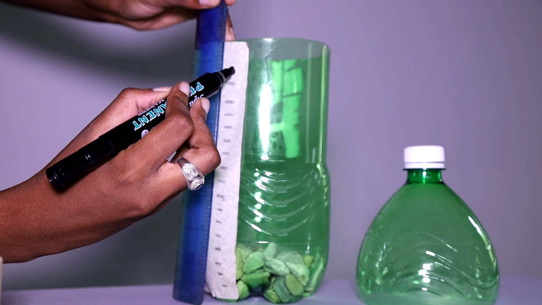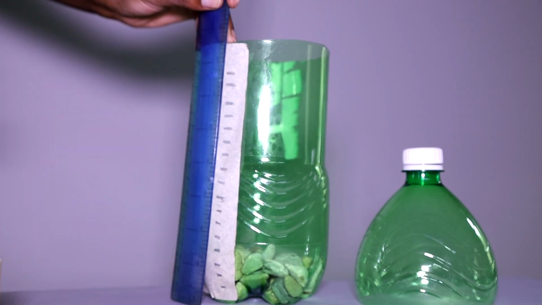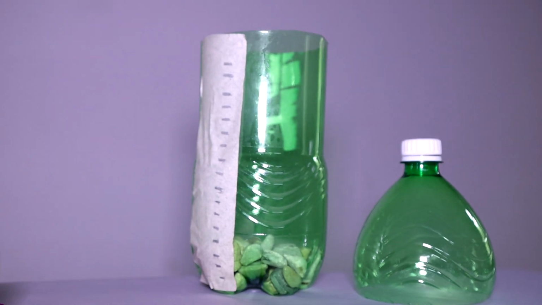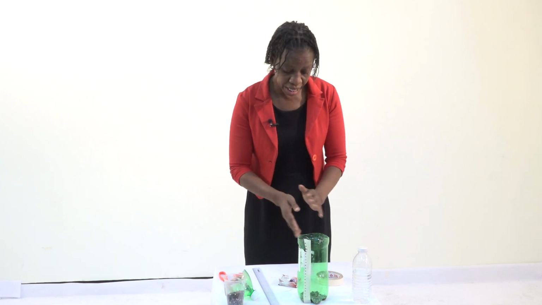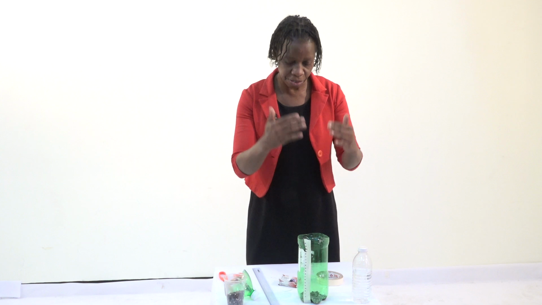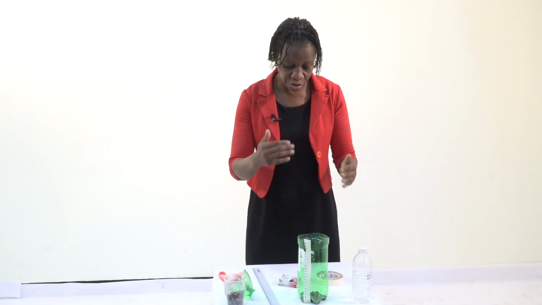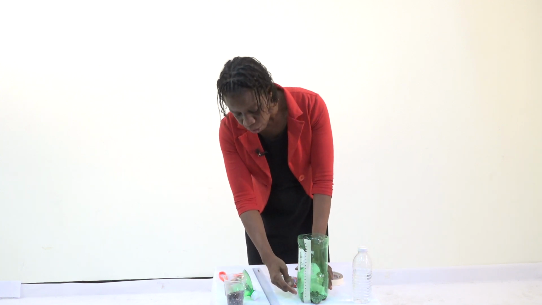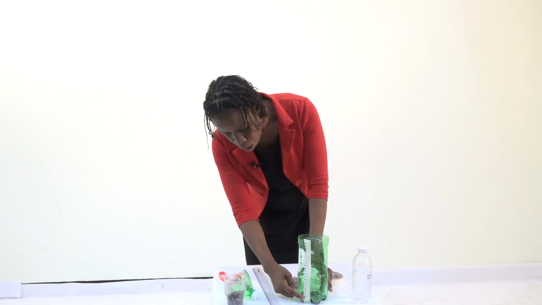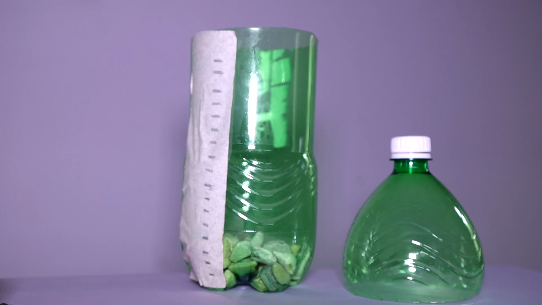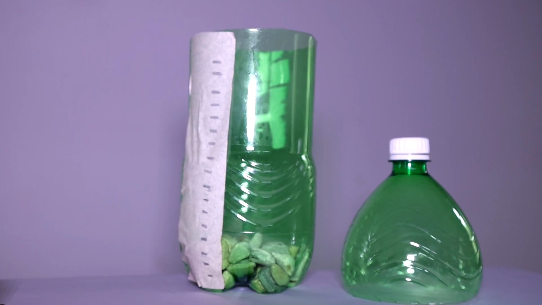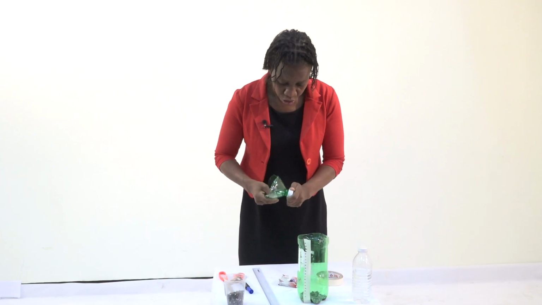And so what is the purpose of this? So obviously, when you have placed your rain gauge in a particular location where it won't be disturbed, but where it will get full access to whatever rain is falling, then you can go back and check to see how many centimeters of rainfall had fallen for that day. All right? So we're going to put on our cover.